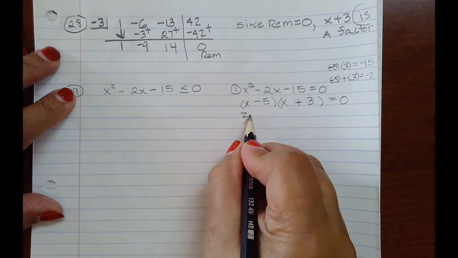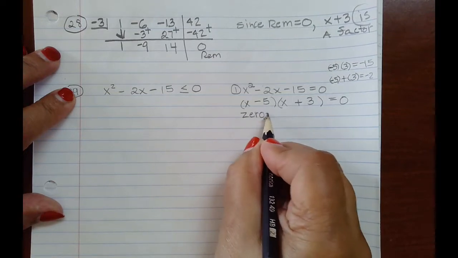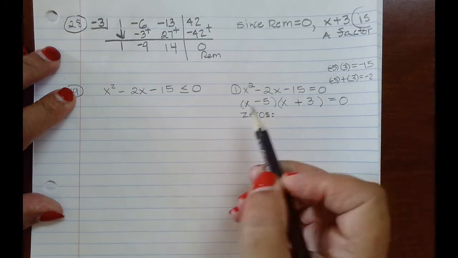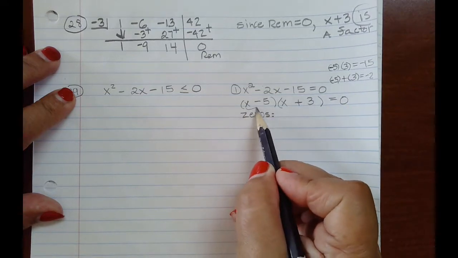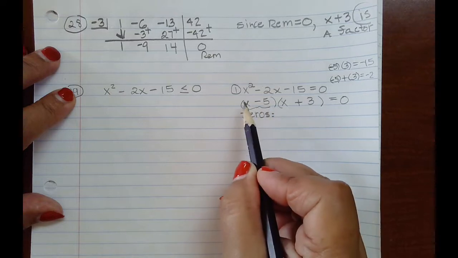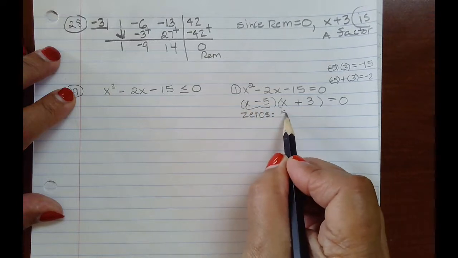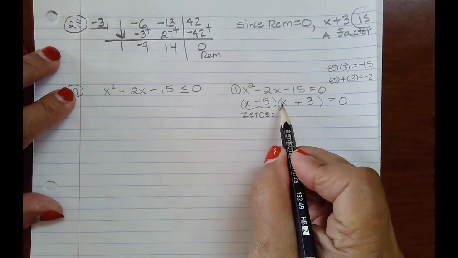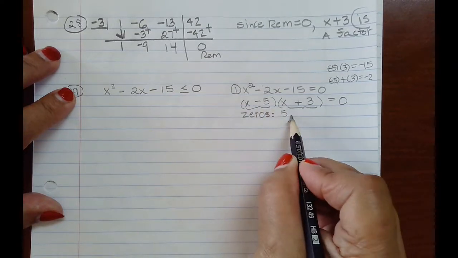So when I say what are the zeros of this particular equation, it's the number that creates a 0 right in here. Plugging in a positive 5 would create a 0 because you go 5 minus 5 and get a 0. What would create a 0 right in here is negative 3.